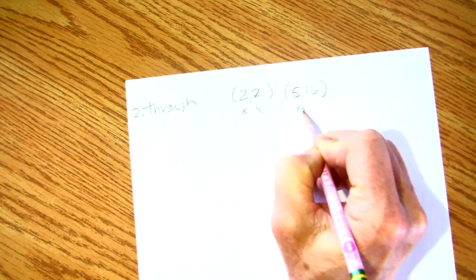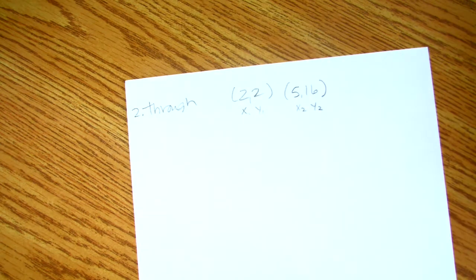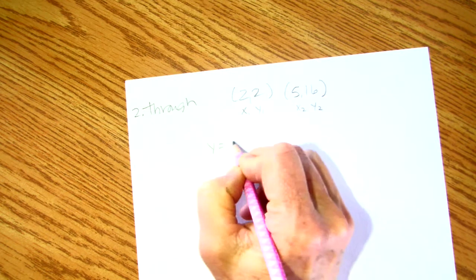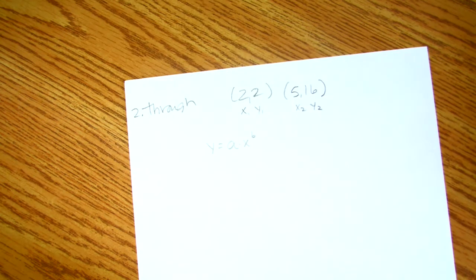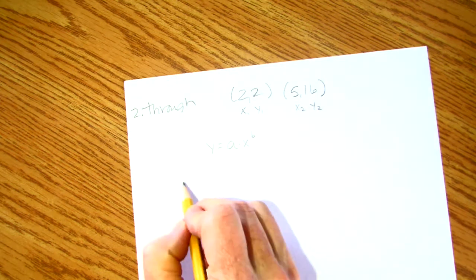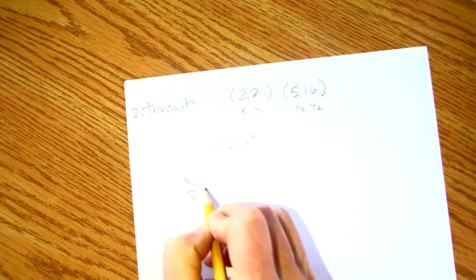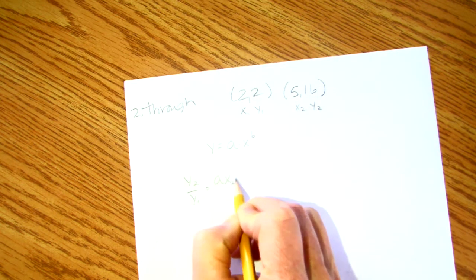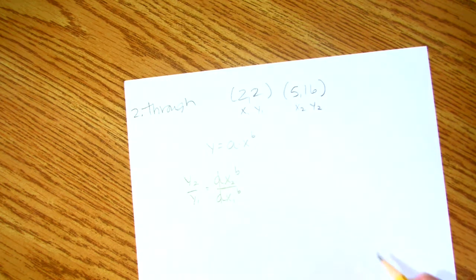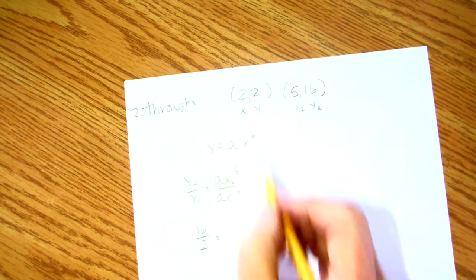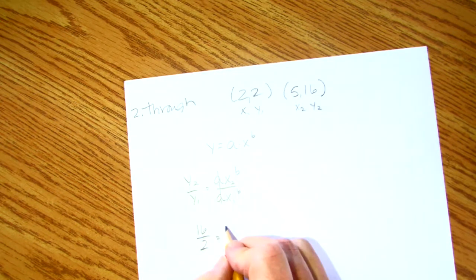X1, y1, x2, y2. Remember, this is the fundamental relationship I'm looking for. I set up a proportion. A's cancel. 16 over 2 is equal to 5 to the b over 2 to the b.